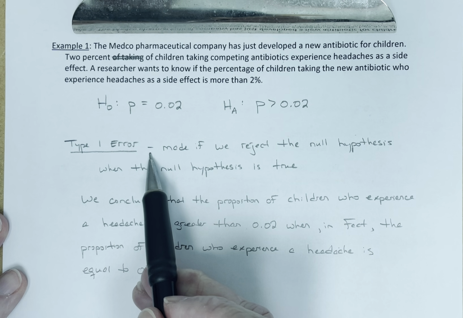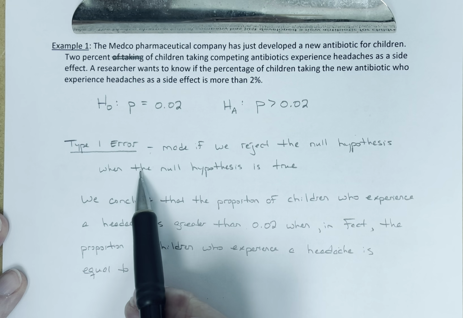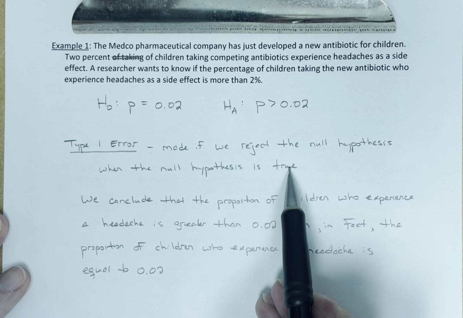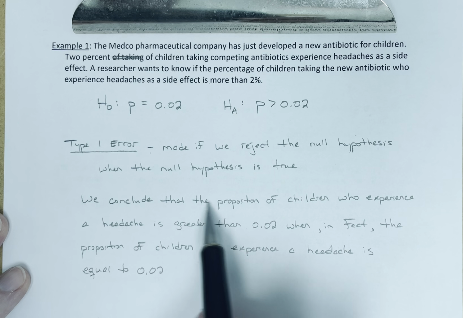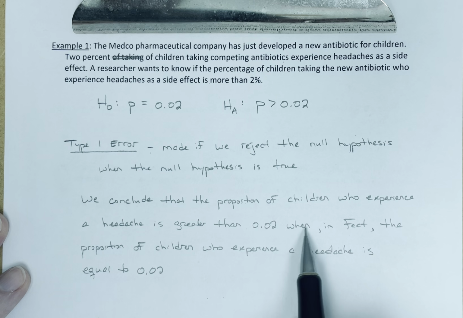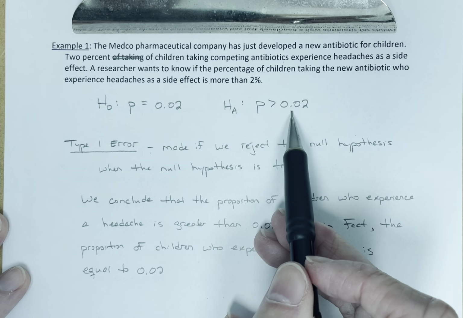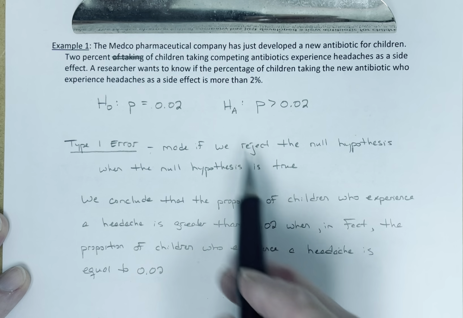Type 1 error. We make a type 1 error when we reject the null hypothesis when the null hypothesis is true. So we're going to reject it here. We conclude that the proportion of children who experience a headache is greater than 0.02. We've concluded the alternative is true, so we're rejecting this. Okay?